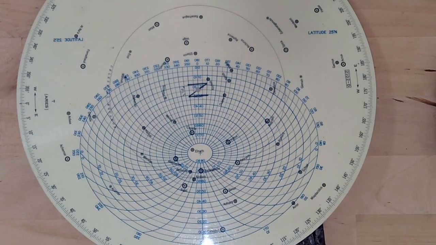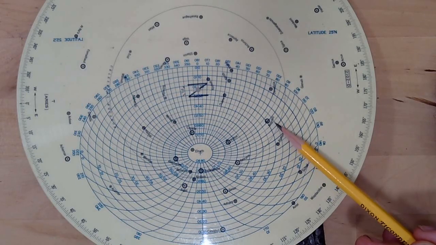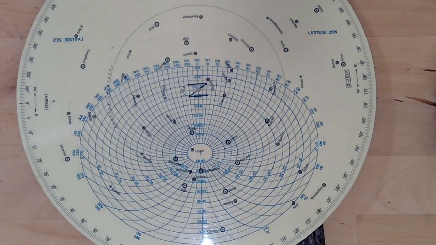But where is Regulus? Regulus is right here. So that makes a pretty good star. It's at the right elevation. And that's going to be a good star to navigate with. But the other 2 are not. So choice D is out.